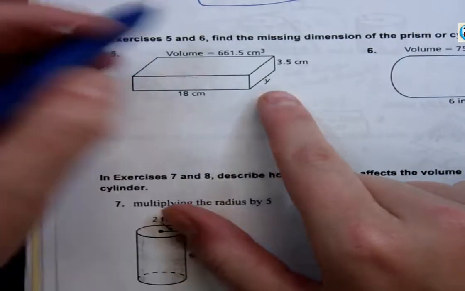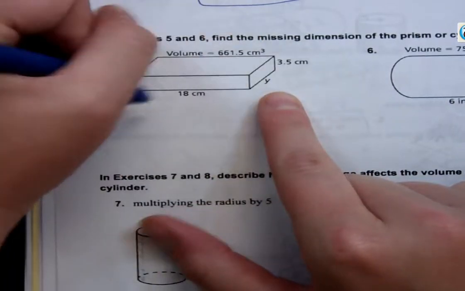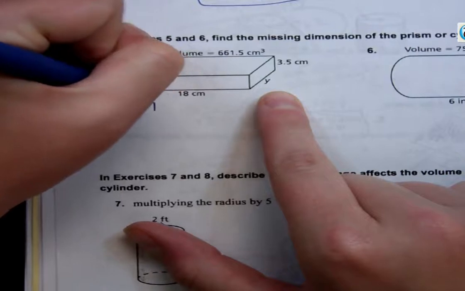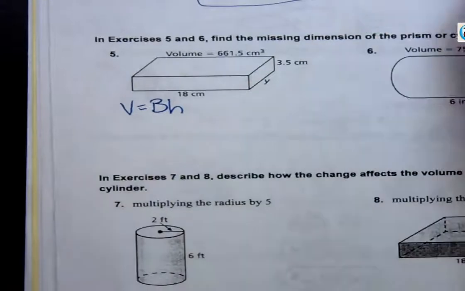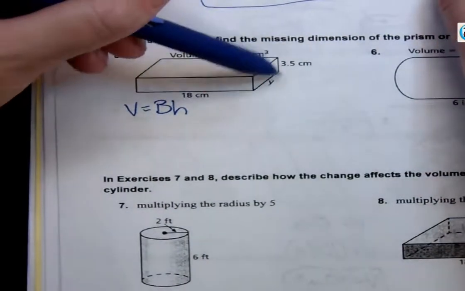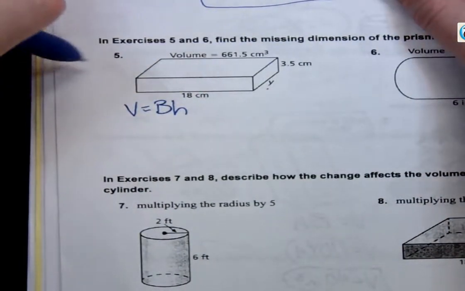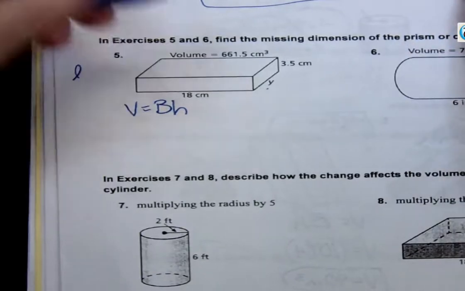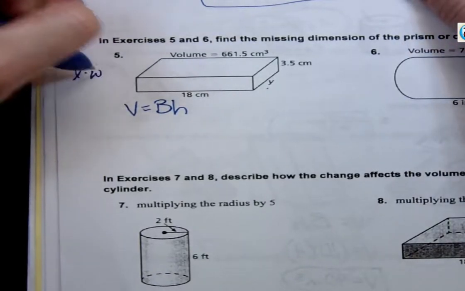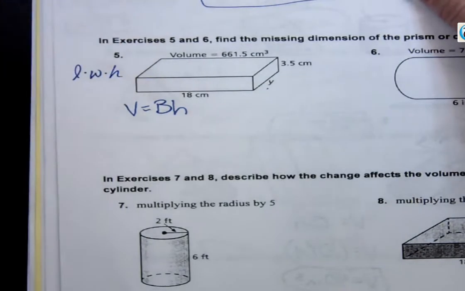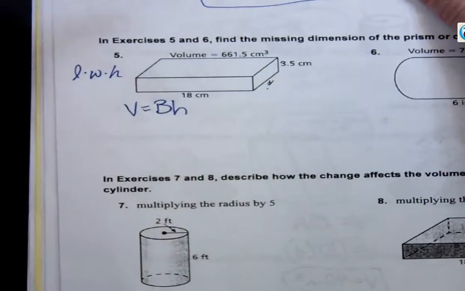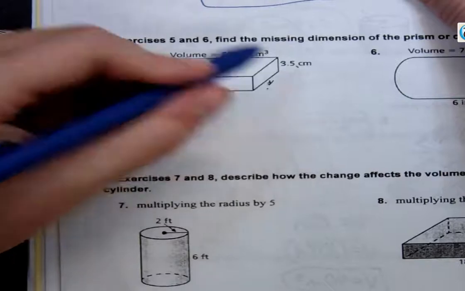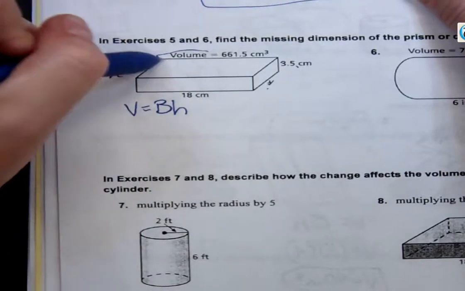Okay, what's really nice about this, so this is volume of the base, volume equals the area of the base times the height. What's really nice about this is anytime you have a prism, it could be a rectangular prism, length times width times height. I'm sure that's how you have seen it before, because length times width is the same as the area of the base, so that times that. So really you're just multiplying these three numbers together, but you're already given the volume.